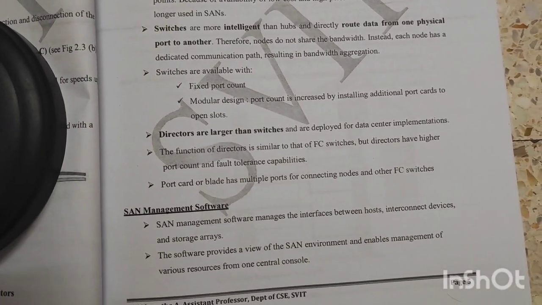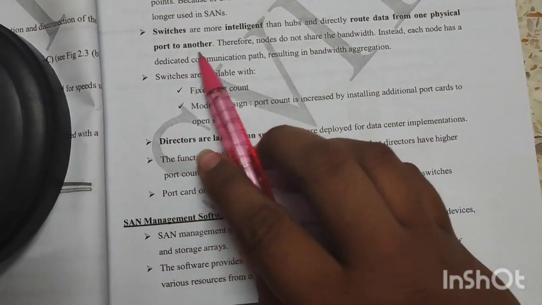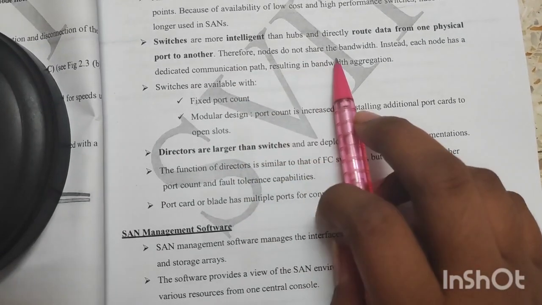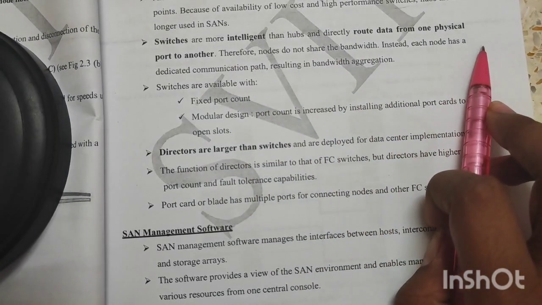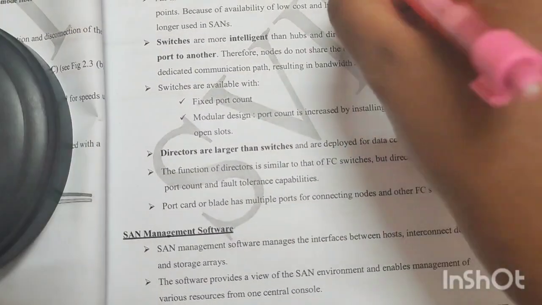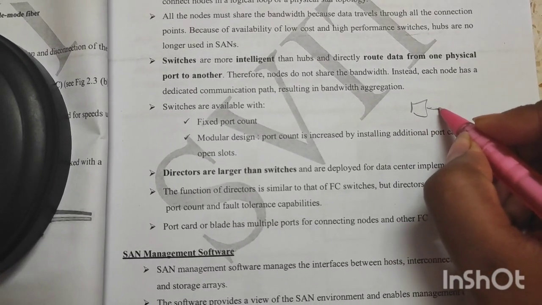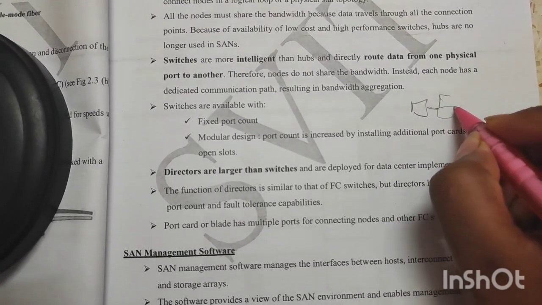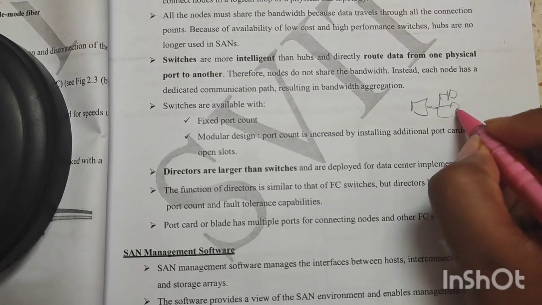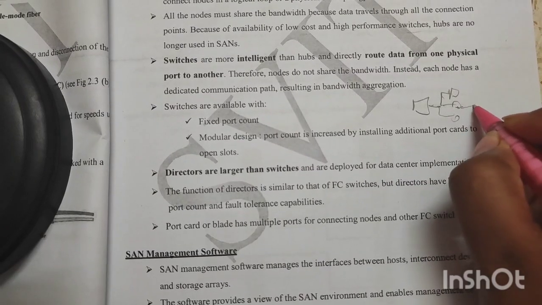Switches are more intelligent than hubs, and they directly route data from one physical port to another. Therefore, nodes do not share the bandwidth. Instead, each node has a dedicated communication path. So in a hub, you have one hub, and the data is sent to every node, and whichever node had actually requested the data gets selected there.